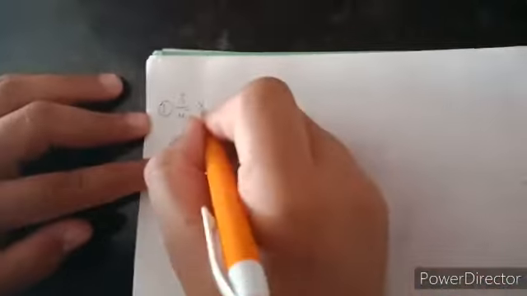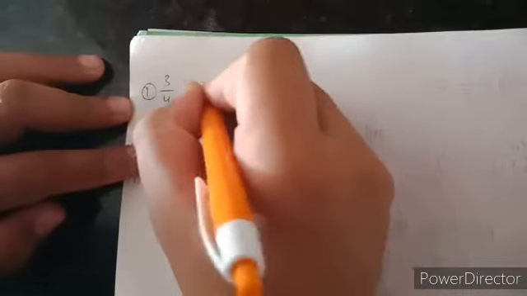So now we divide a fraction, which will be 3 over 4. It's just an example: 3 over 4 divided by 7 over 8.